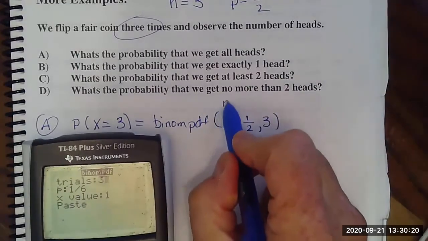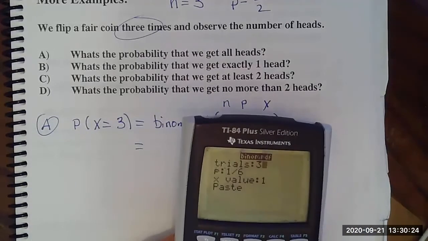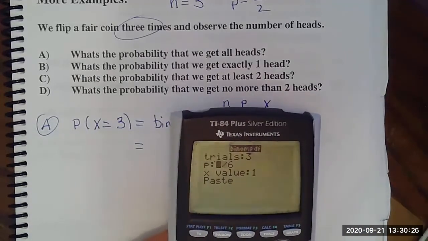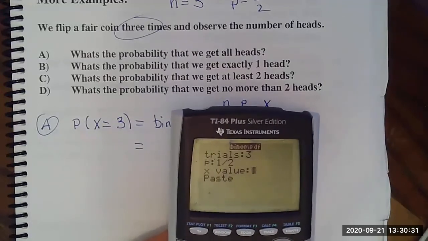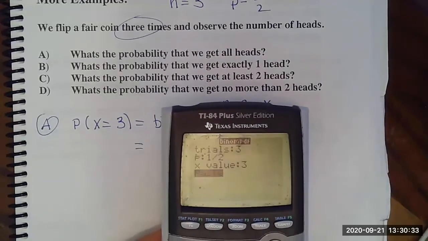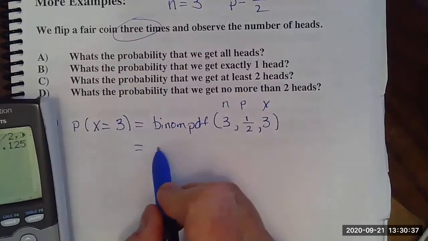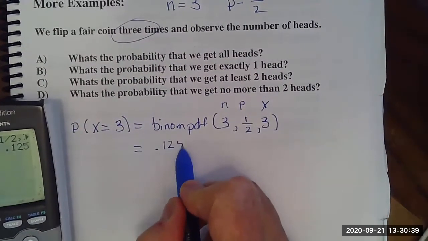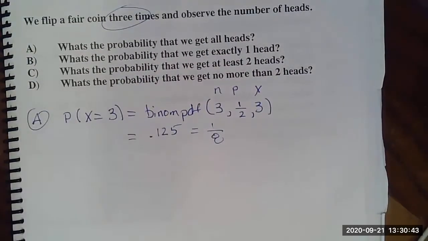So this is NPX. P is right here, 1/2, and X is 3.